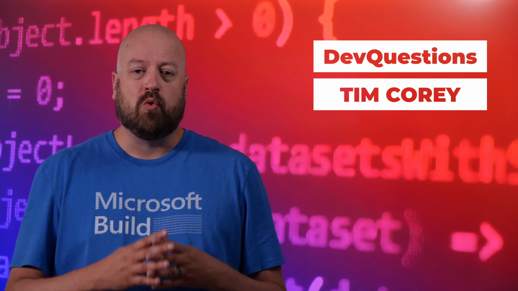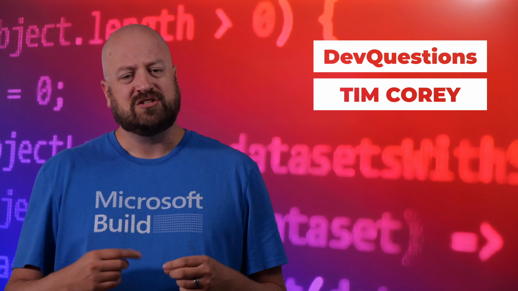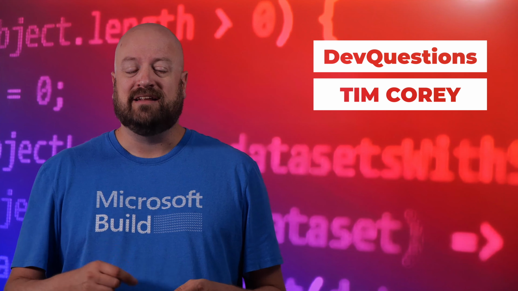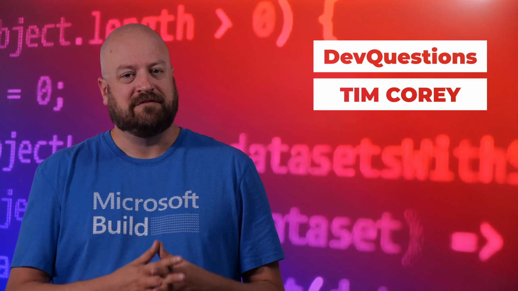Software development is more than just writing code. So let's talk about the rest of it. Specifically, let's talk about high availability and disaster recovery. We'll start with the definitions.